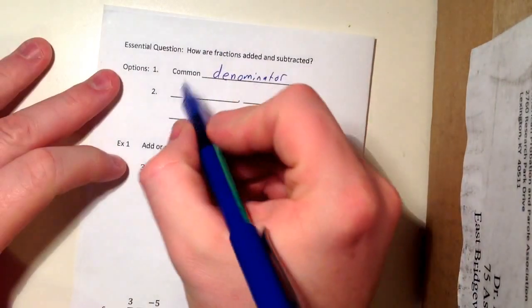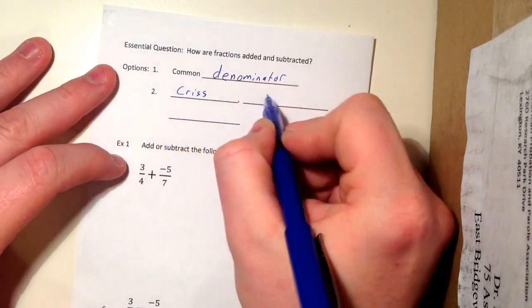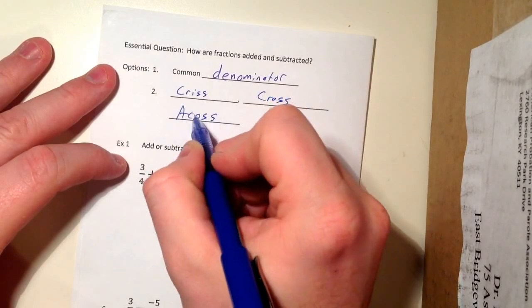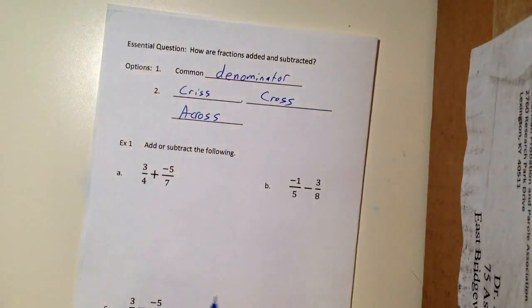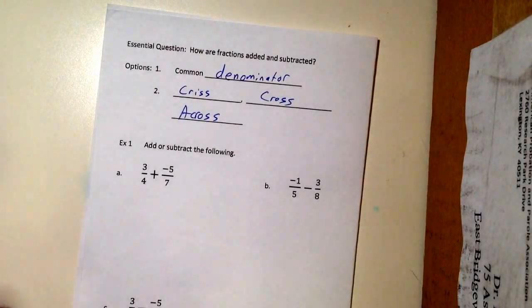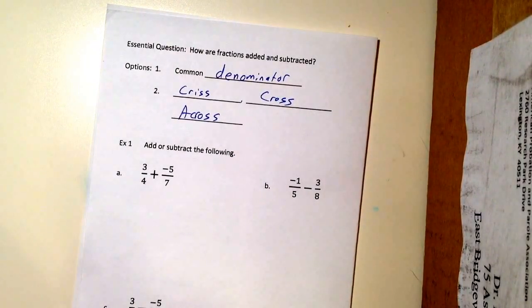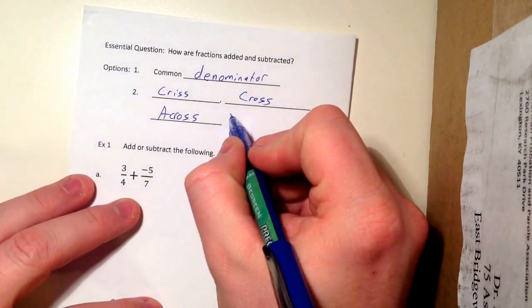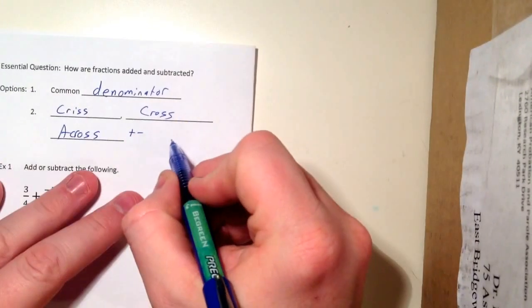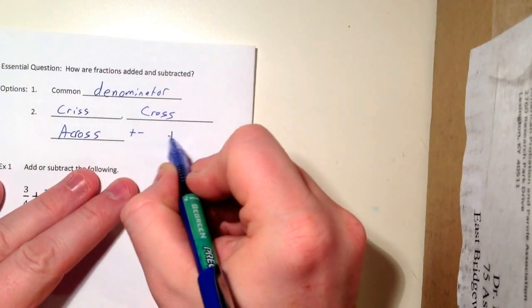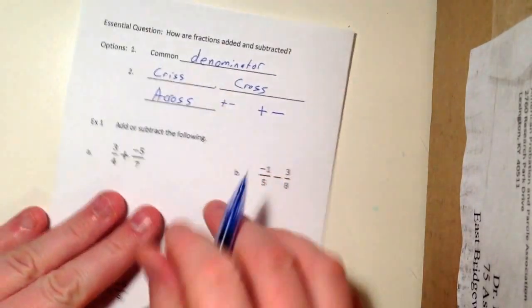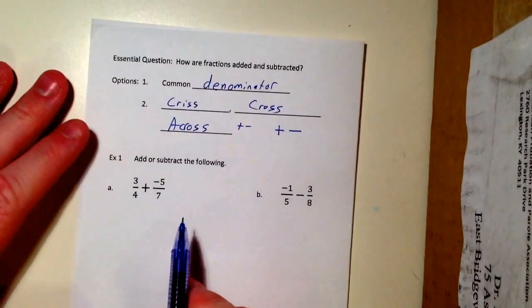All right, there's another method called crisscross across. And I spelled across wrong. It's very similar to a common denominator, but you do this, you do this, you do this, and it's always the same. It only works with addition and subtraction though. So one of the ways I do it is I say, oh wait, look, addition and subtraction, crisscross across. It's just a way to tell myself. So that's one of the things we're looking for.